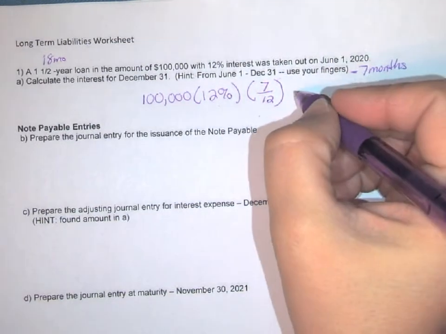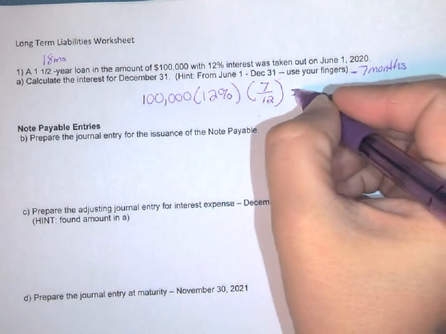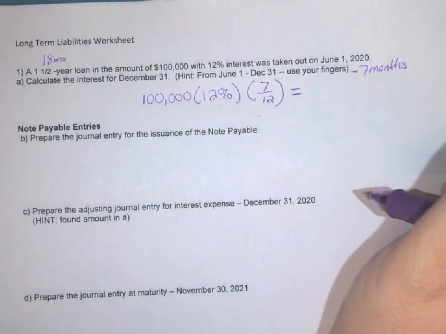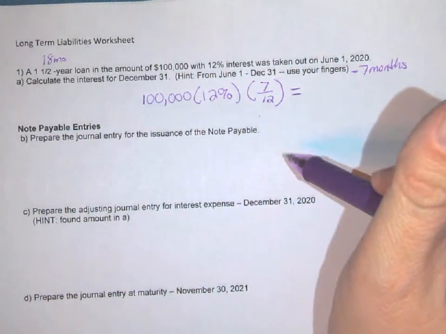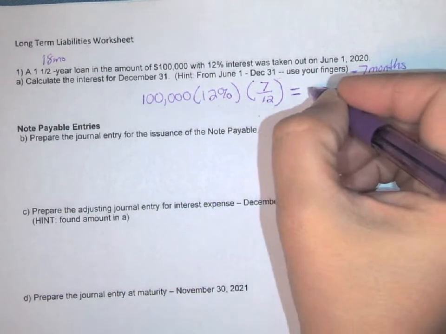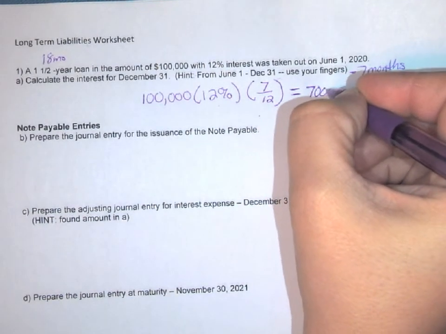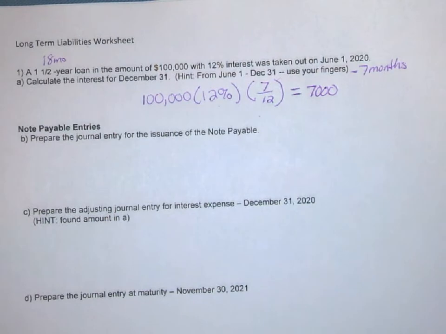And so in figuring out this amount, we would multiply all of this out, and I believe the number that we're looking at is around $7,000 in interest in this particular case when we do the math.